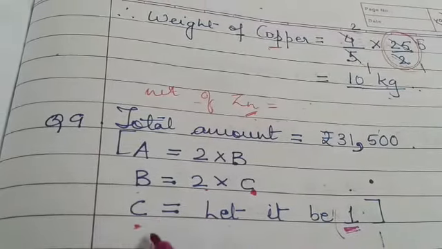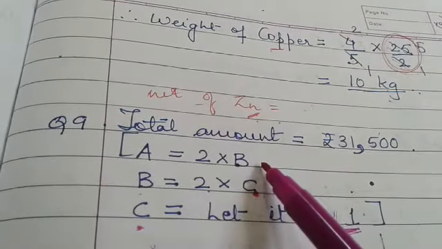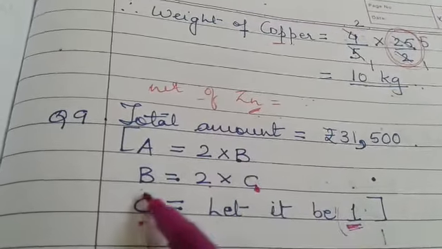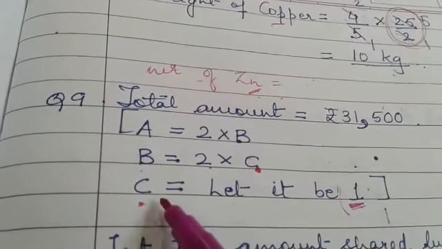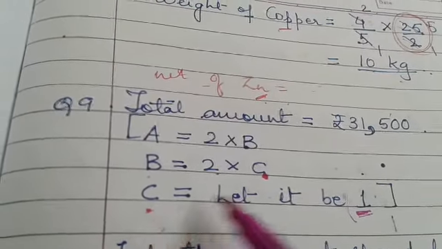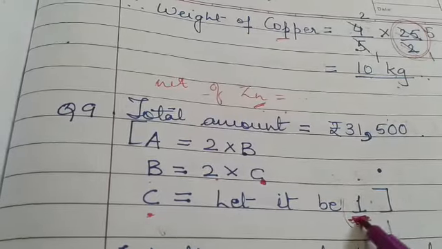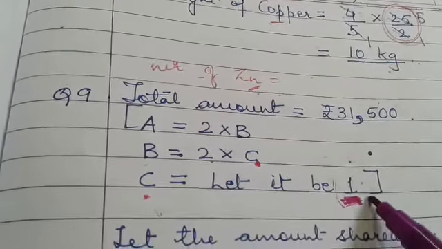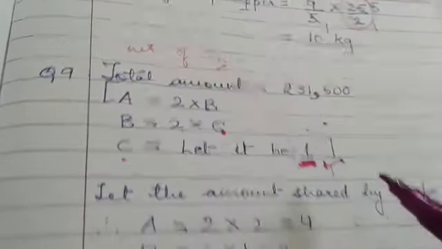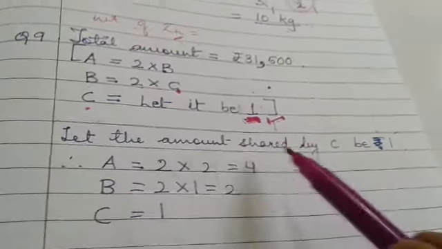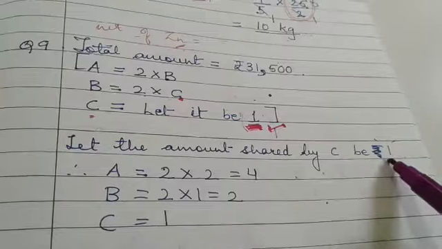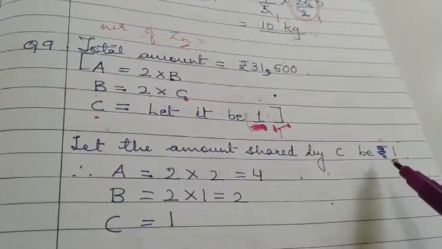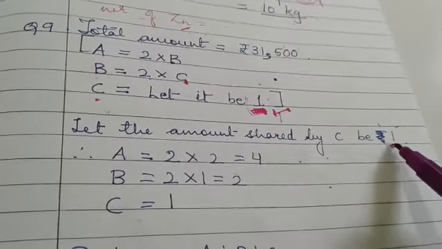What is given, I have penned down. A equals twice of B. A gets twice of B. B gets twice of C. And C is not given. So we have to assume that it is 1. If something is not given, we assume it as X or 1. So in this case, 1. So let the amount shared by C be 1.